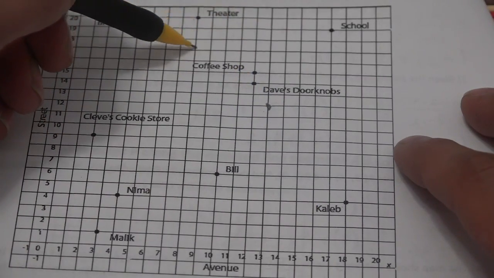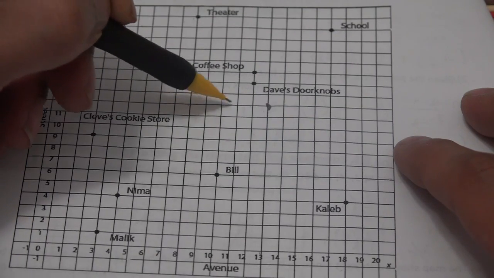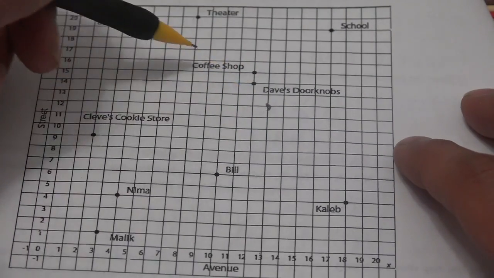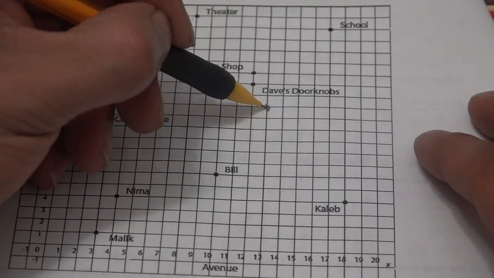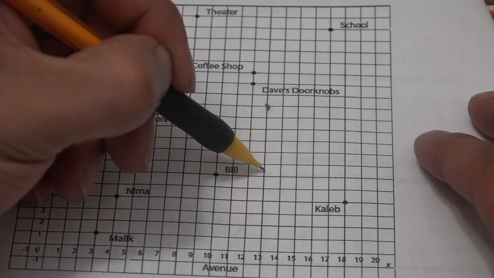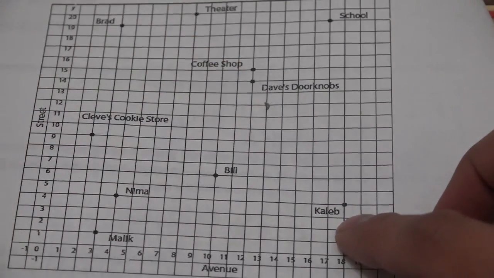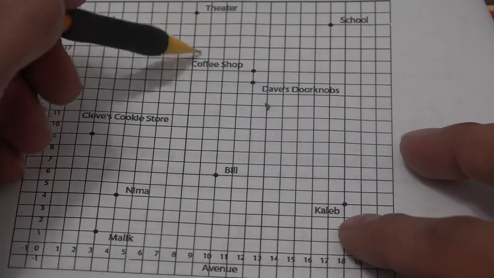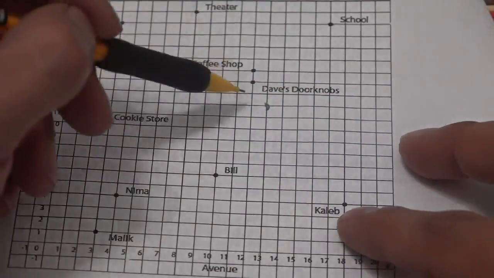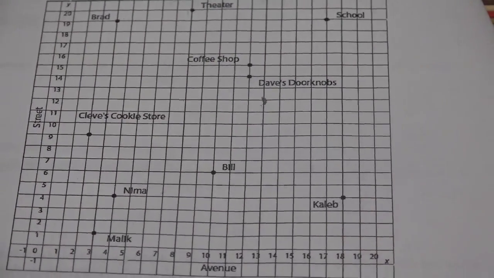So 1, 2, 3, 4, 5, 6, 7, 8. 1, 2, 3, 4, 5. Okay, so the slope here is negative 8 over 5. Let's see again. 1, 2, 3, 4, 5, 6, 7, 8. 1, 2, 3, 4, 5. Yes, that's the midpoint. So another way of doing it would be finding the whole slope from the theater to Caleb and then chop that in half, and that's it. We get that. All right.